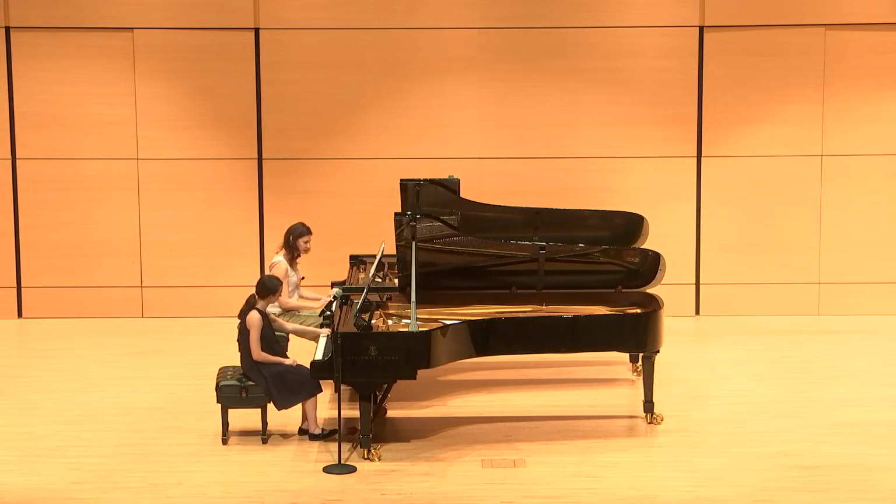And then those sforzandos. So, in the right hand, make sure that when you reach the middle of the measure, it's not downward, it's up. Yeah, and a little bit more oomph.